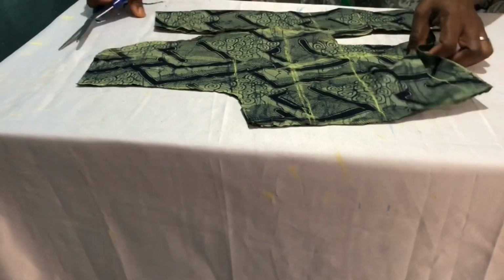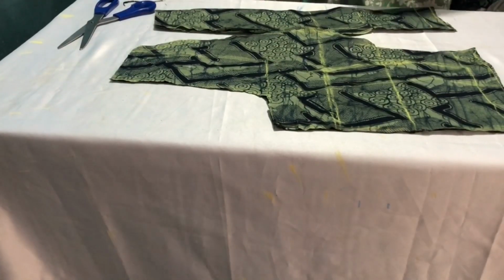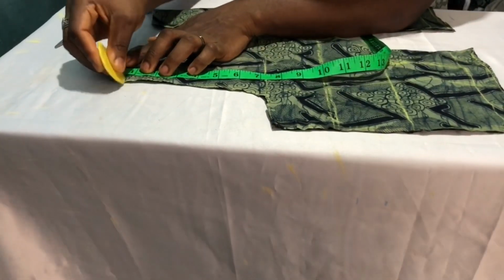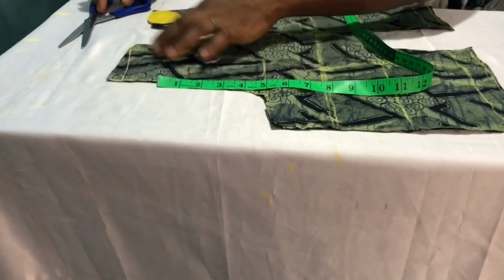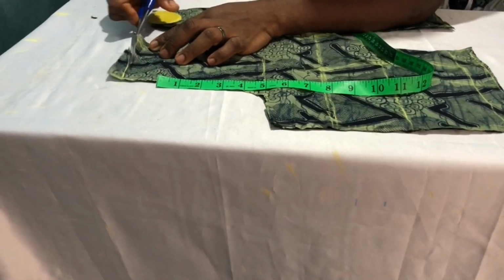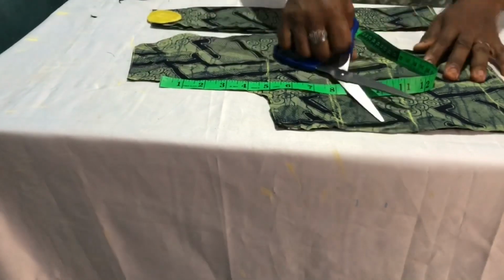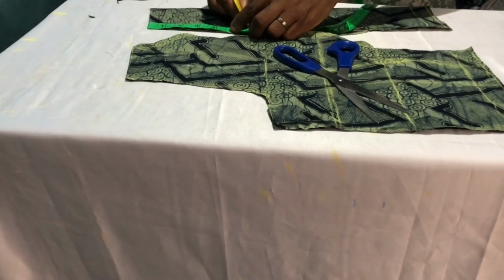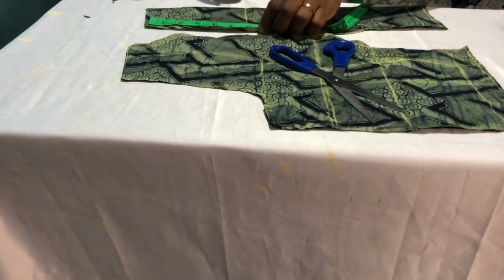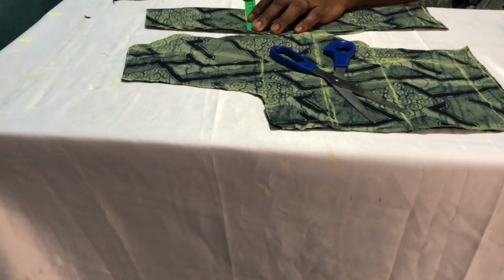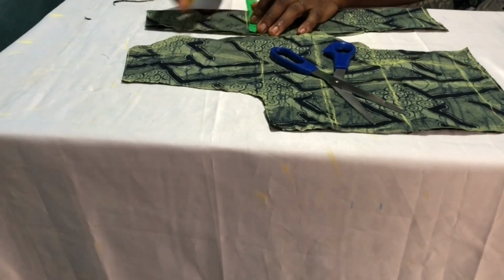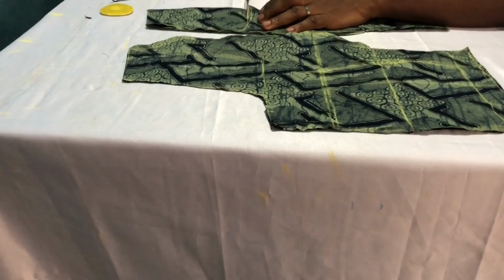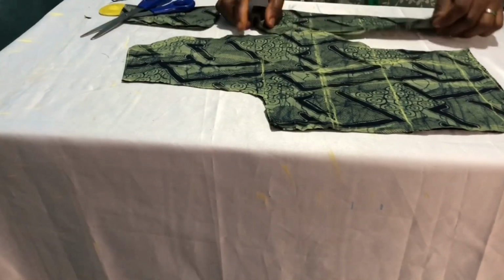So now here at this upper part, I will remove half here because our shoulder shape is not straight, it's slanted. So I'll remove half here. Then for my neckline, I'll come down by 6 inches, depending on your choice, depending on how you want it. Then I'll use 3.5 because I don't like it too wide. I don't want it to be too wide. So this is for my front part.